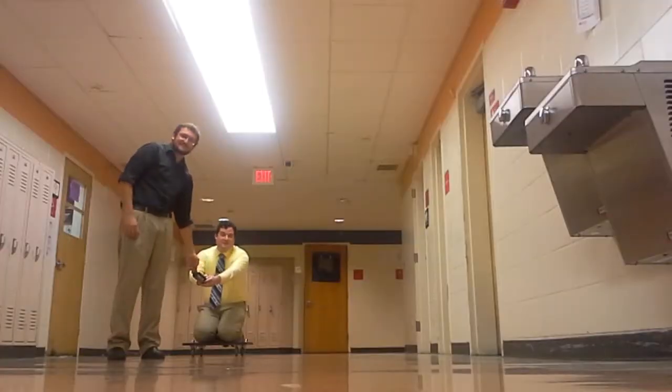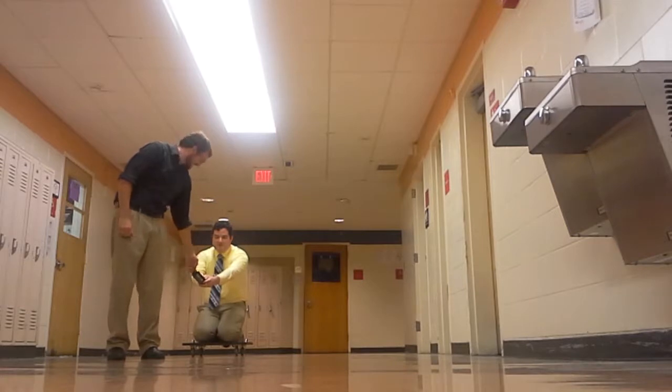So I want to show what one such pull looks like. And my friend Mr. Sember helped me do it. Hang on one second. So Mr. Sember has volunteered to pull me, and he's going to pull me at a constant force of 10 pounds, and we'll see what constant acceleration looks like.